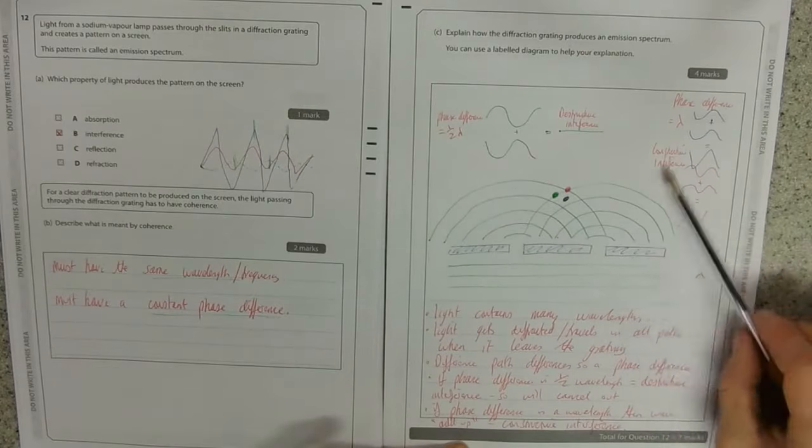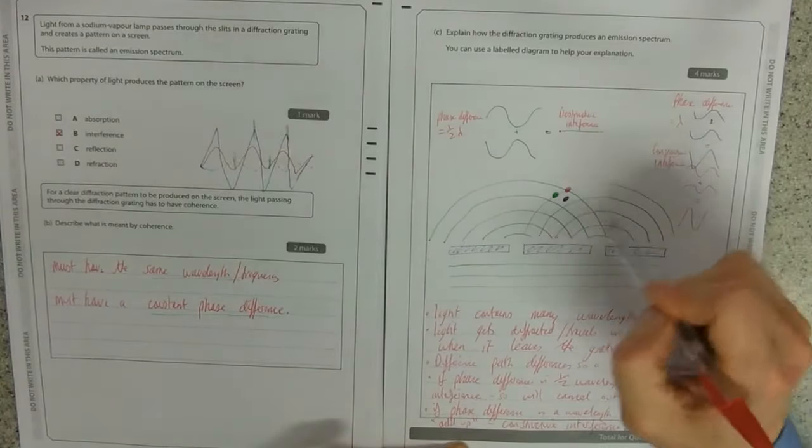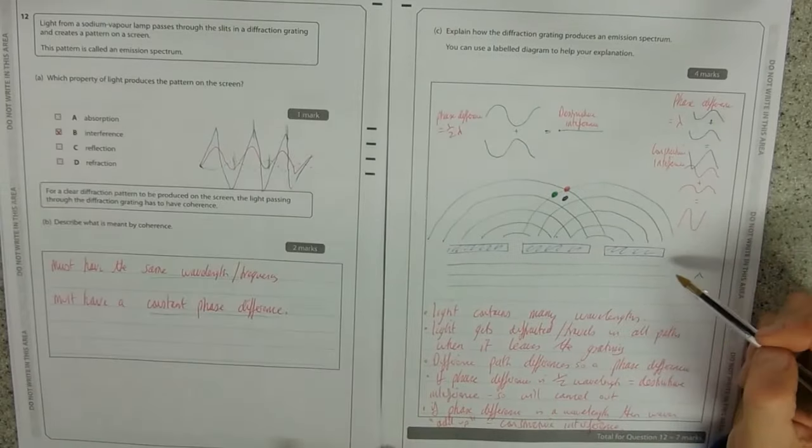But the diagram, if you drew it, I'm sure they would give you marks if you drew this sort of diagram to help you.